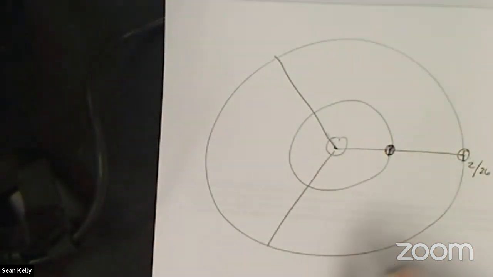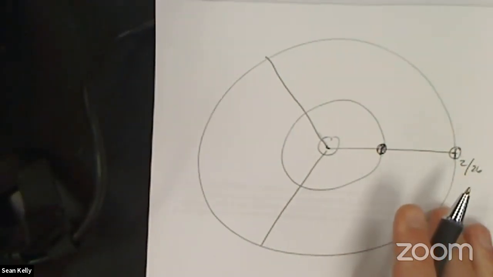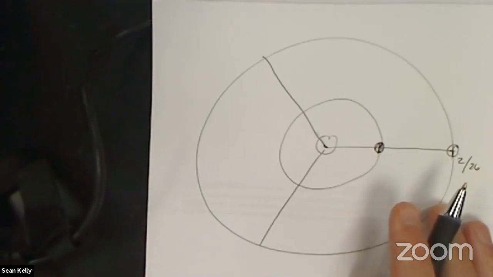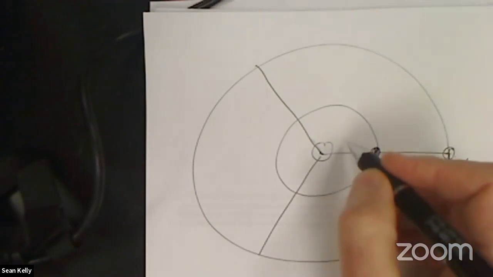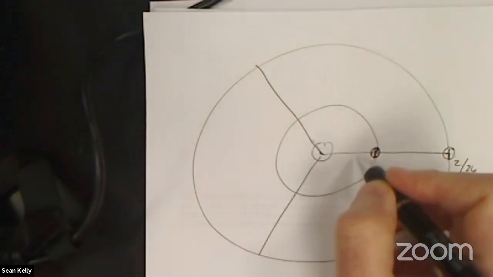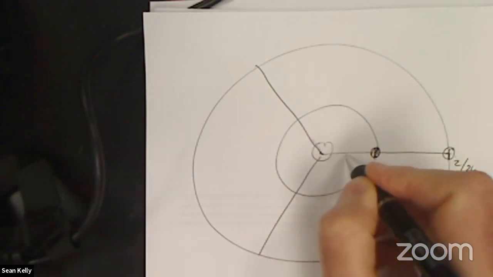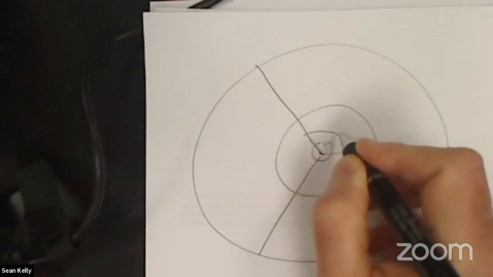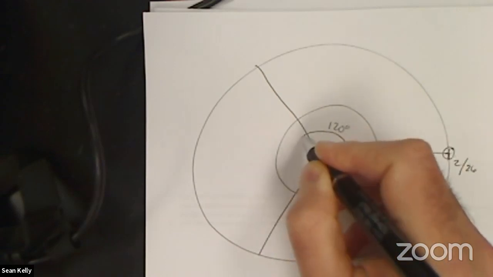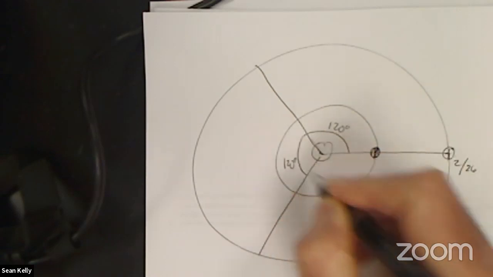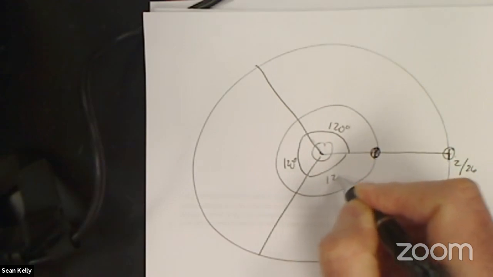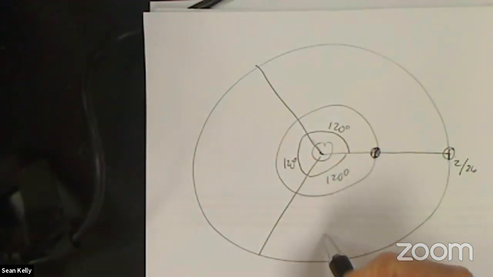So I want you to divide the circle up into 3 equal pieces. You don't have to be perfect. But what is 1/3 of a full circle? How many degrees are there in a full circle? 360. And a third is 120. Yeah, right. So 120 degrees, 120 degrees, 120 degrees, right? Let's just draw that, okay?